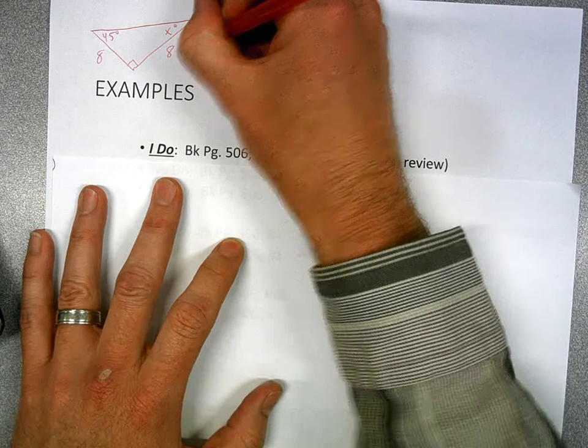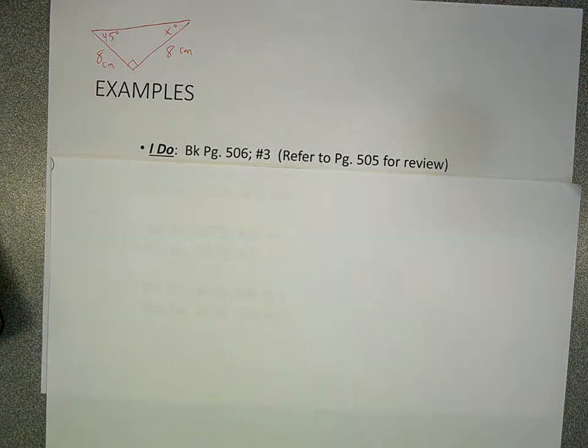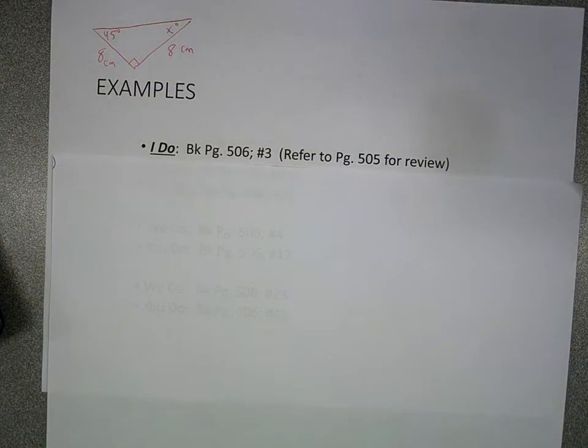Both of these are in centimeters. It's not drawn to scale, obviously, but I don't want to waste time redrawing it. On number 3, it says, find the value of x in each triangle, then classify each triangle by its angles and by the sides. So here's what we're going to do.